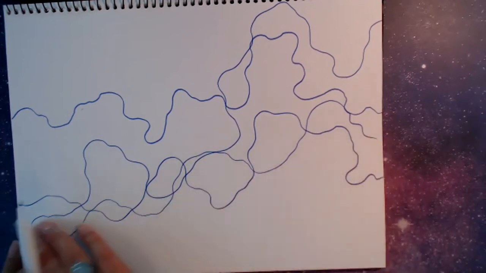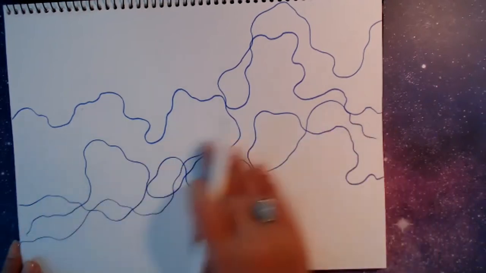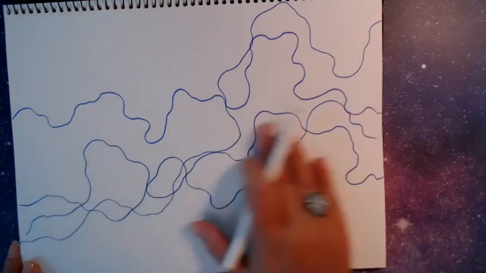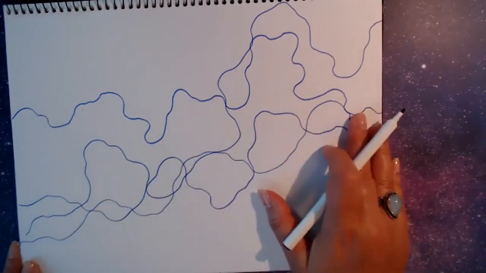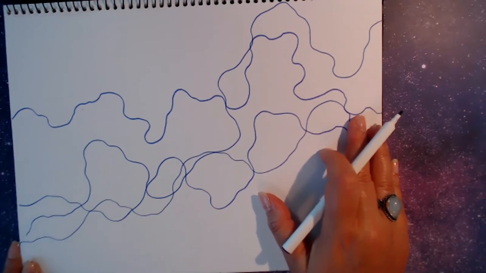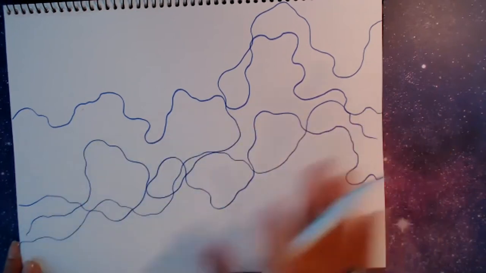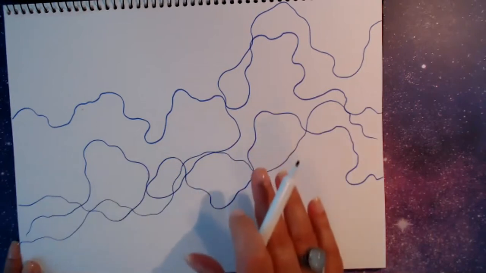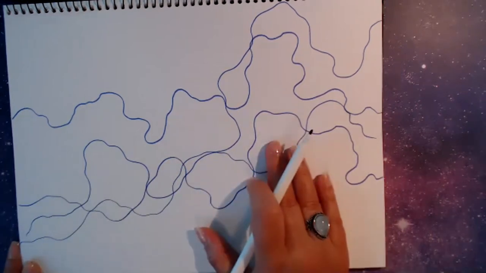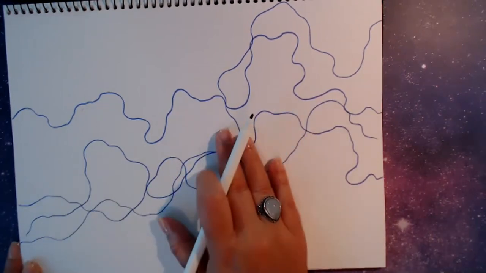If I continue drawing those lines more and more, I'm going to get into a certain meditative mode. It's going to give me the sense of flow, of well-being. I'm going to start flowing together with those lines. And that's what we want to preserve in the drawings that we make. We really want to have that sense of the flow.